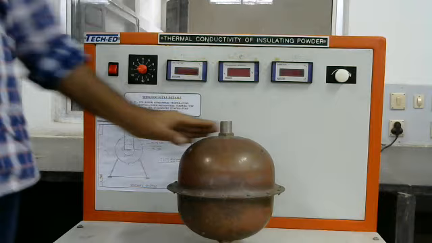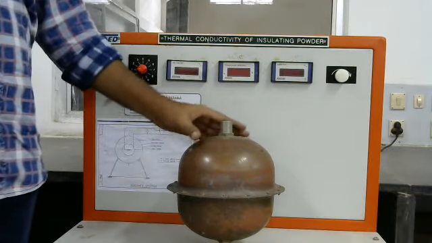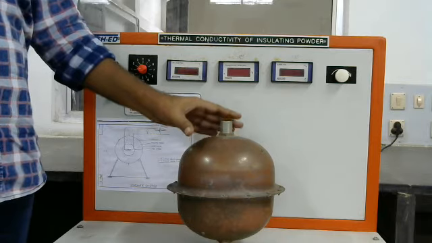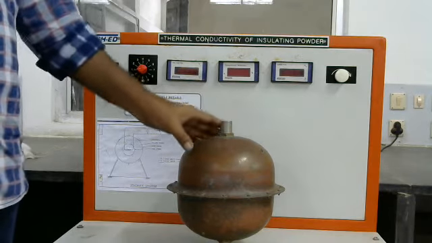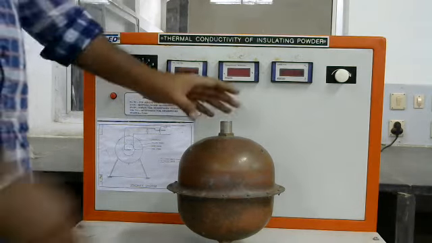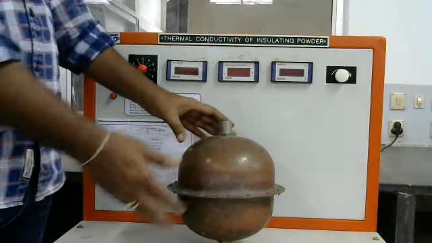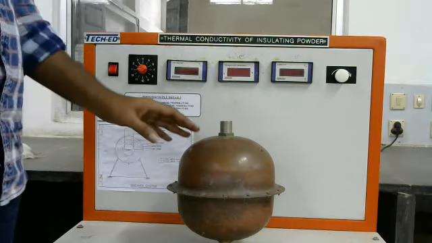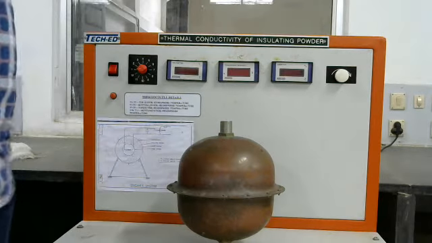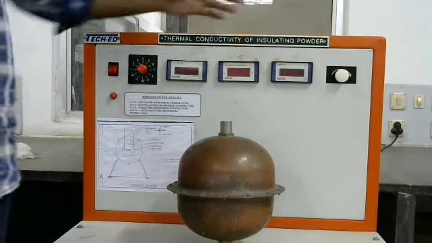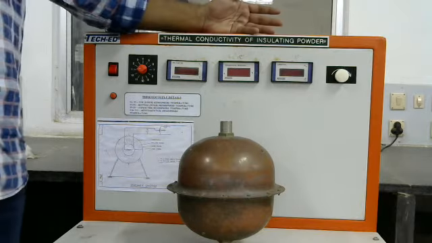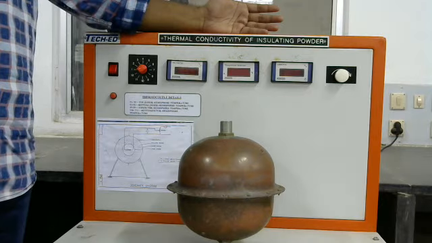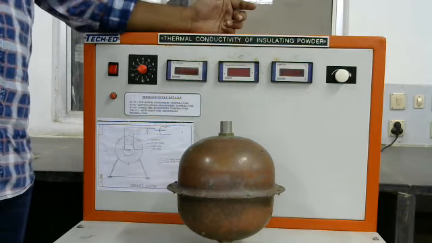Here you can see the two concentric spheres we are going to use. In between the two concentric spheres, we are going to place the insulating powder, and we are going to calculate the thermal conductivity of that insulating powder. Obviously, that insulating powder will have low thermal conductivity, right? Because it acts as an insulating material.